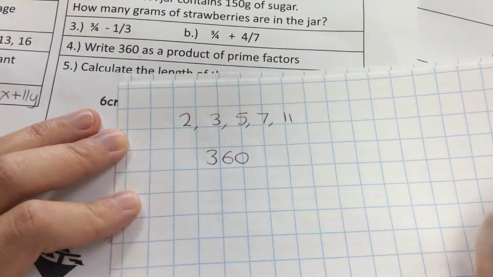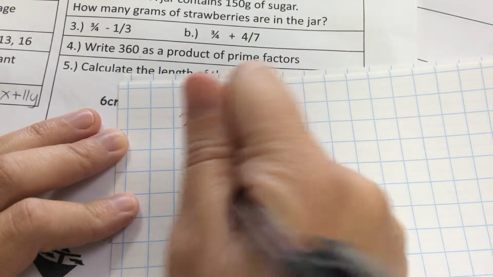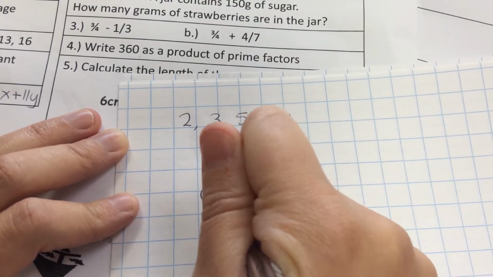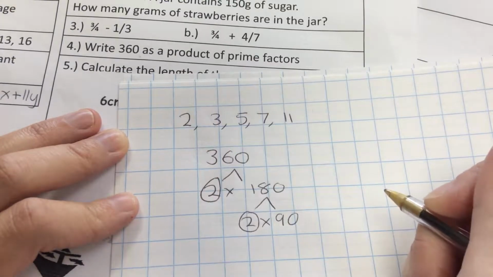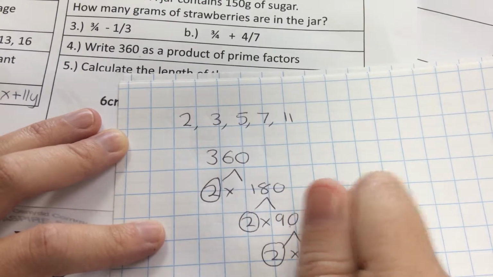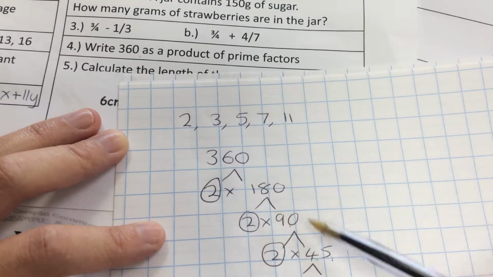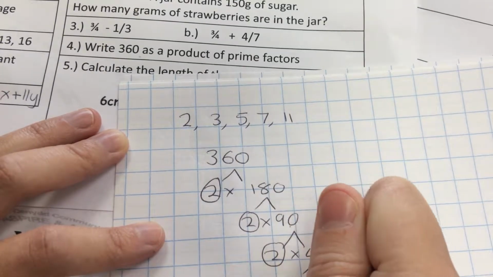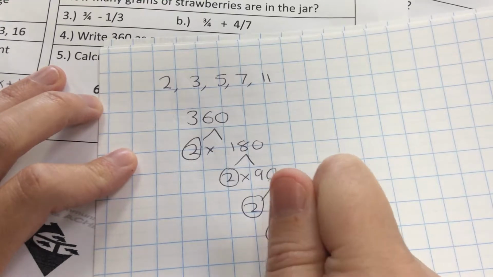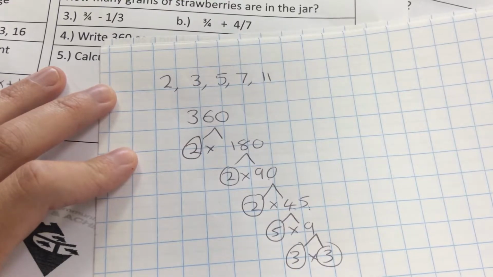And what I'm going to do now, I'm going to split the number up using my prime numbers. If you can, start off by halving. So half of 360 would be 180, and 2 is a prime number. Half of 180 is 90, 2 is a prime number. Half of 90 is 45, 2 is a prime number. We can't half 45 exactly, but another number that will go into it would be 5 because it ends in 5. 5 times 9. 9 isn't a prime. I can keep going. And 3 times 3 will give me 9. Now all the ends are circled, I can write my answer.